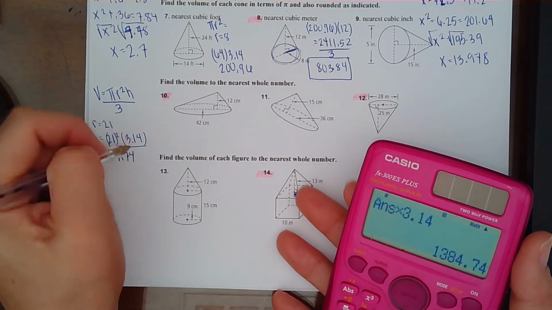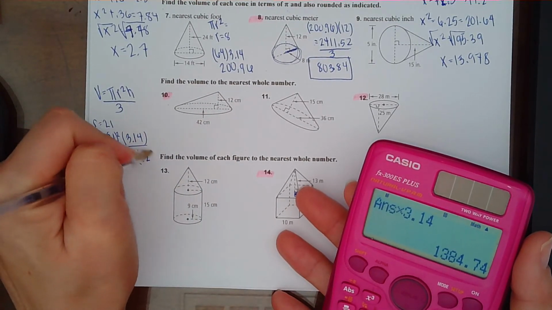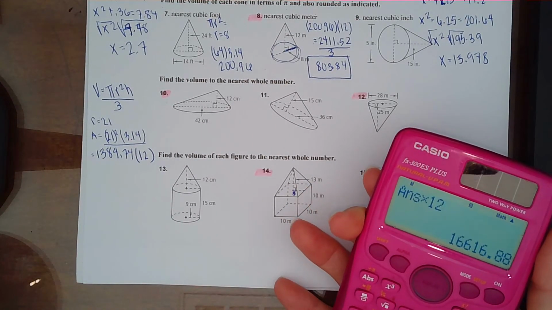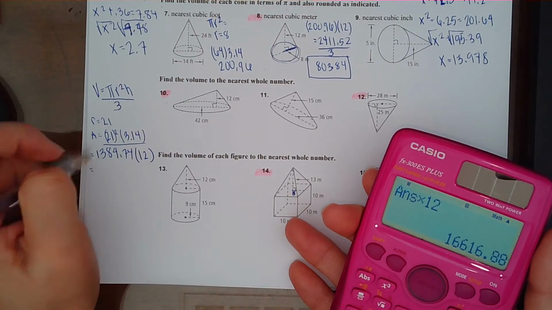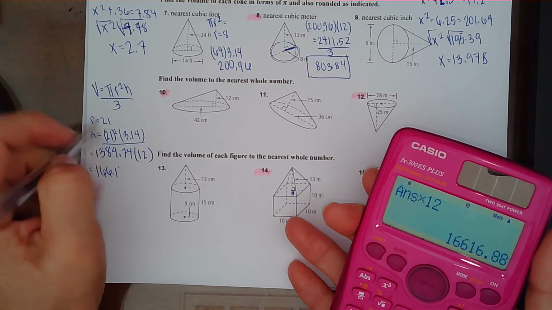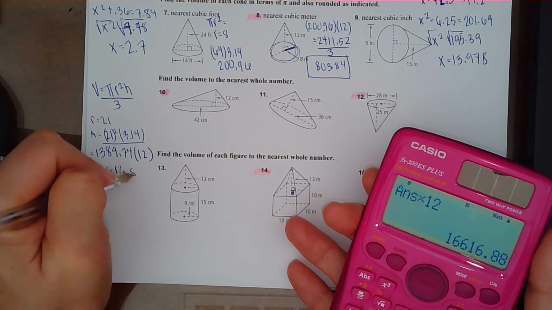Now I need to multiply that by my height, which is 12. So I'm going to take that and multiply it by 12, and I will get 16,616.88.